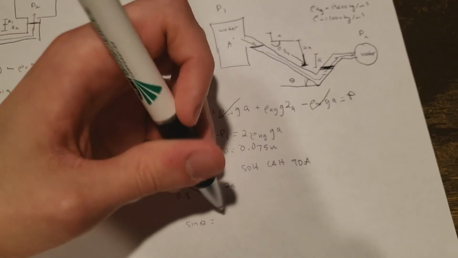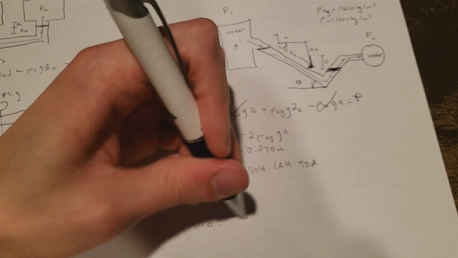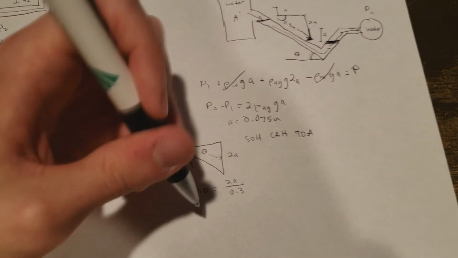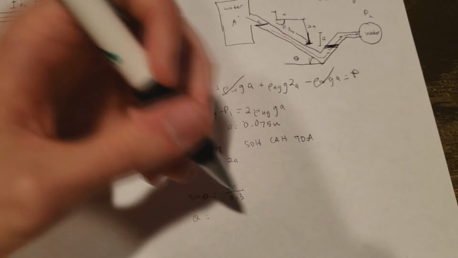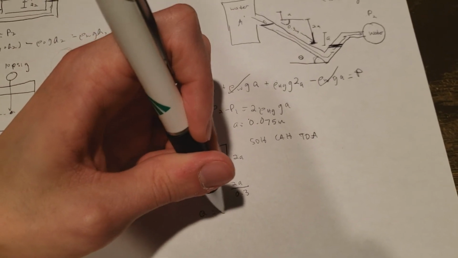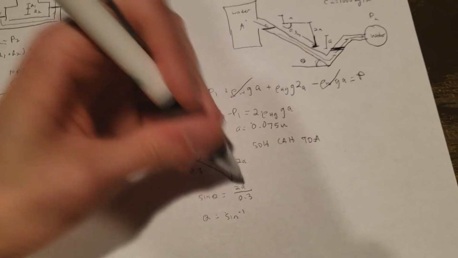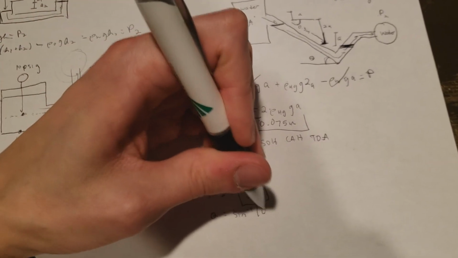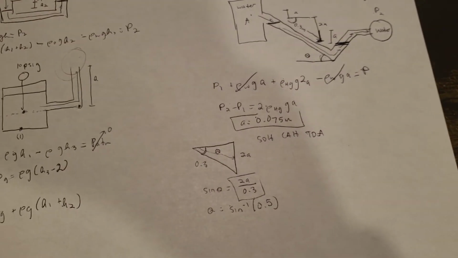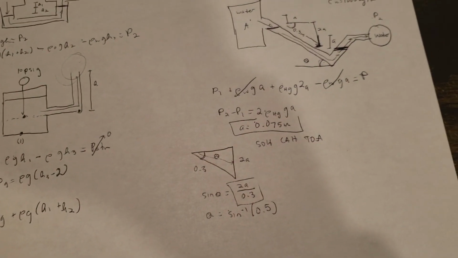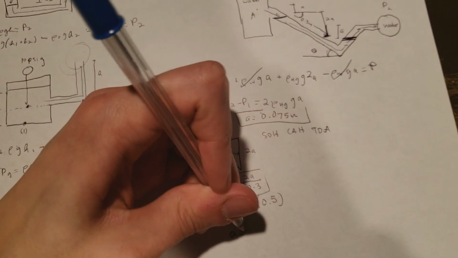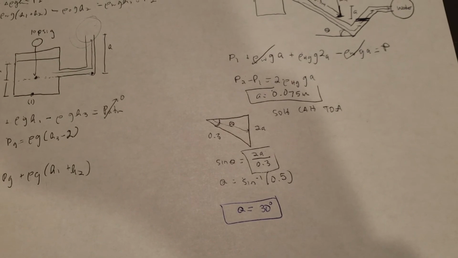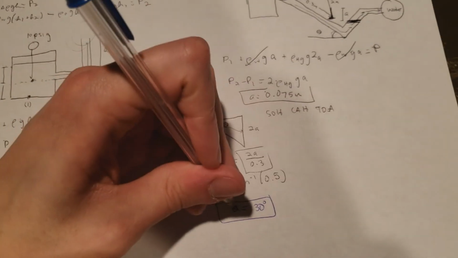Sine of theta is equal to 2A over 0.3. We use arc sine to get it on the other side, whatever that would equal. I think it would be, because we know what A equals now, multiply that by 2. So it's just 0.5. So yeah, our theta will be equal to 30. Boom. That was a horrible theta. Let me fix that.